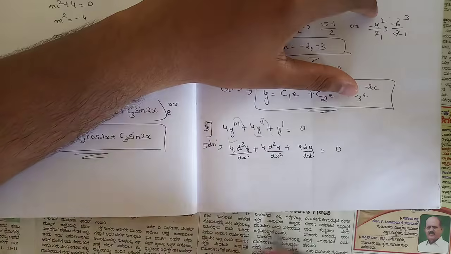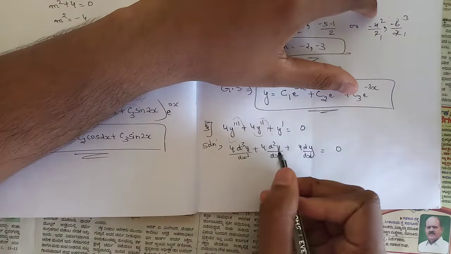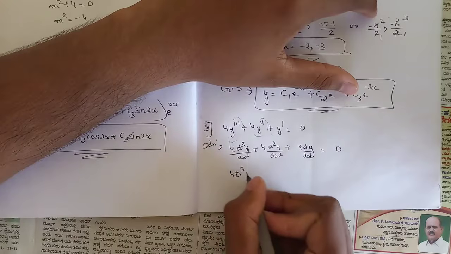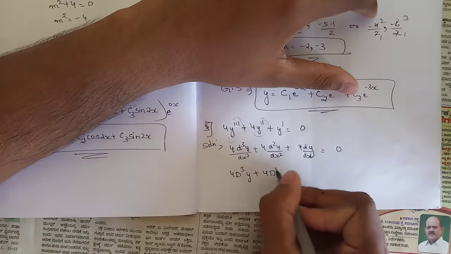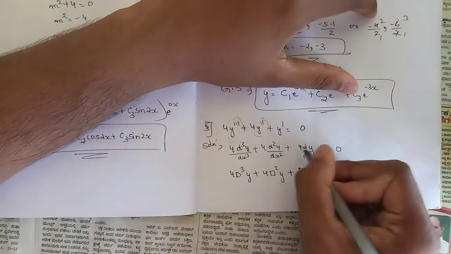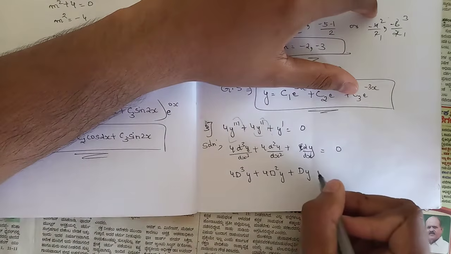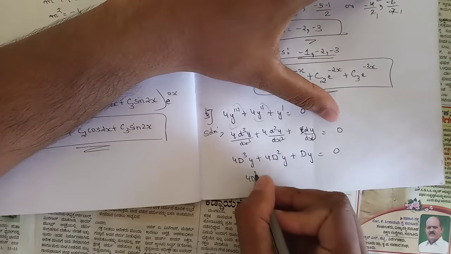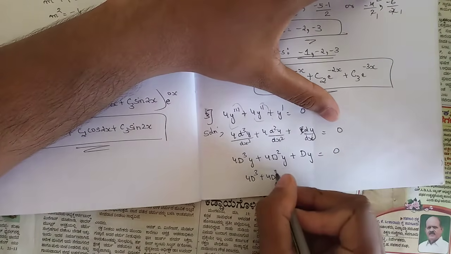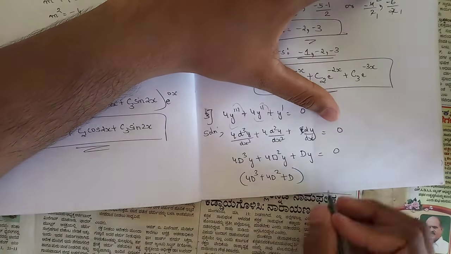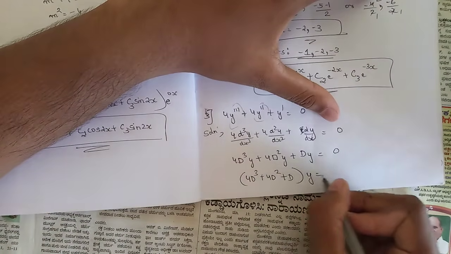Okay, so now let's replace d cube y by dx cube, d square y by dx square, dy by dx with D cube y, D square y, and D y: 4 D cube y plus 4 D square y plus D y is equal to 0. Here y is common, take that outside: 4D cube plus 4D square plus D, times y, is equal to 0.